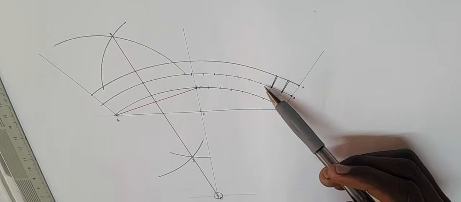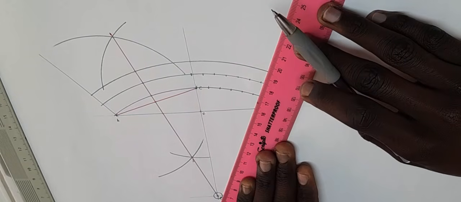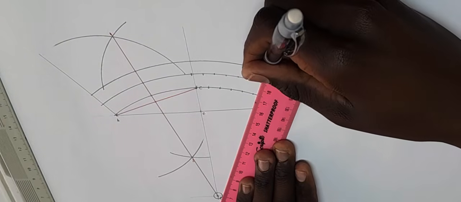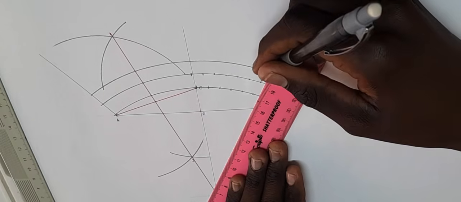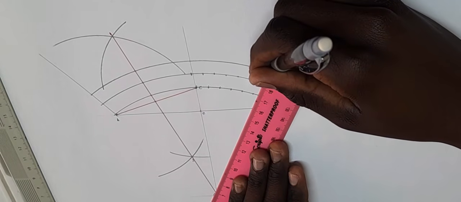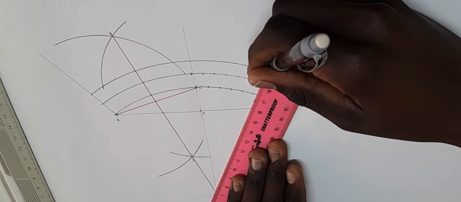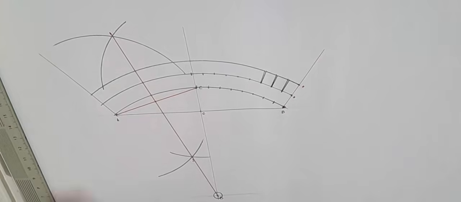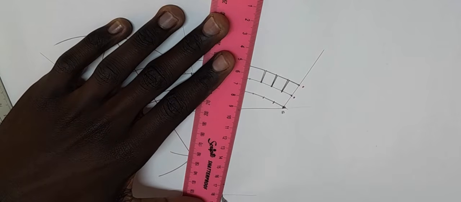Again, for the third brick, you're gonna come here and do the very same thing for all these bricks. Make a line here, turn it over here. Make a line here. For the other bricks, you do the very same thing.